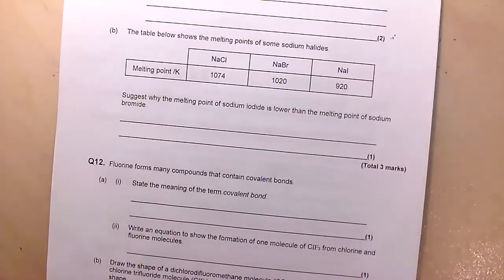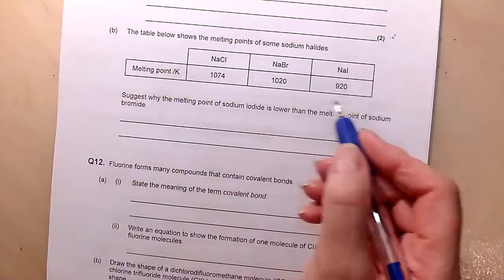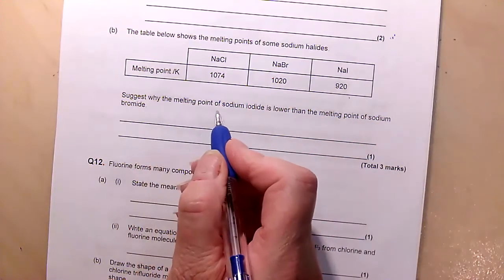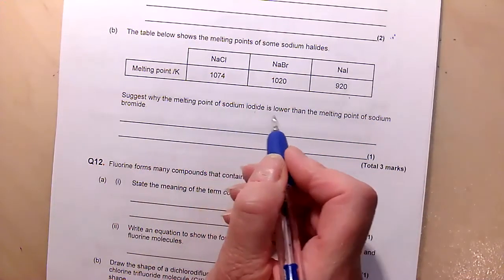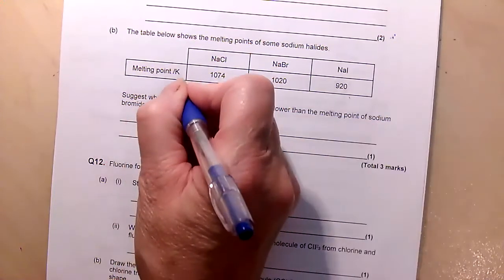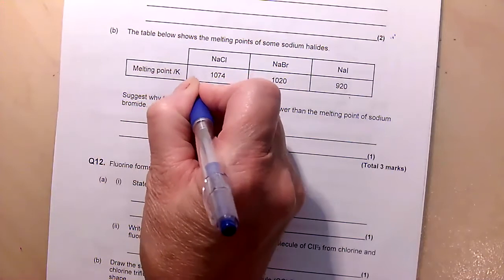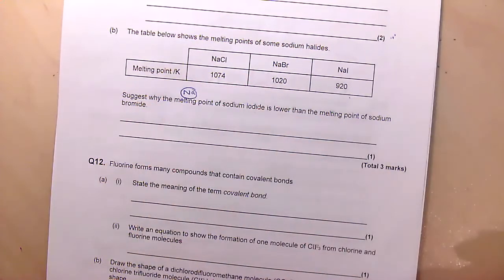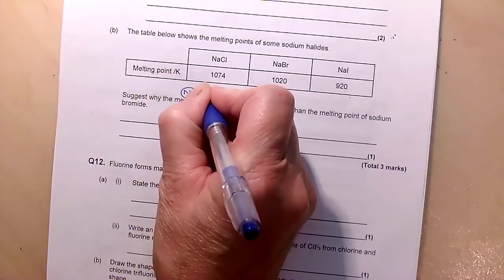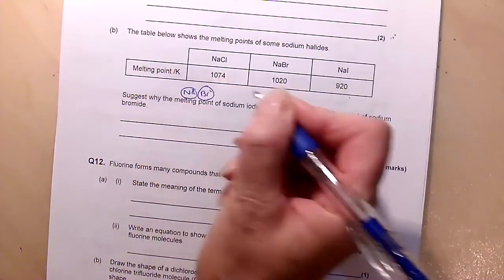B, the table below shows the melting points of some sodium halides. Okay, so we can see the melting points going down. Why is the melting point of sodium iodide lower than sodium bromide? So if we were to draw that, we've got sodium, and iodine is in the next period down to bromine. So bromine is one side. That's Na plus, Br minus.